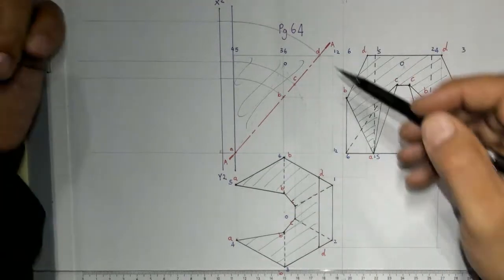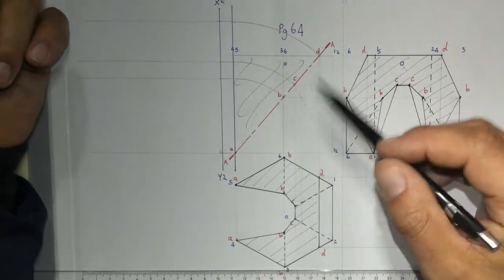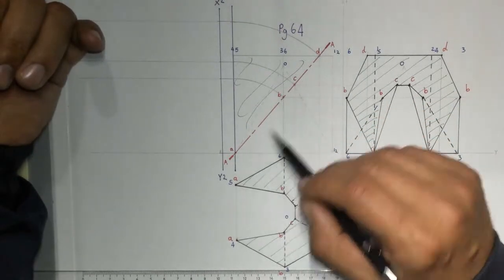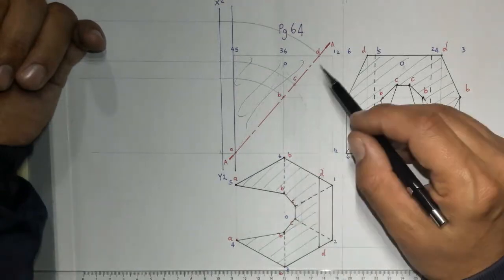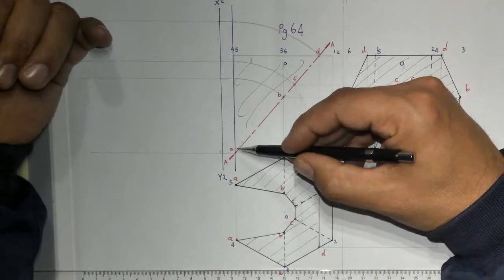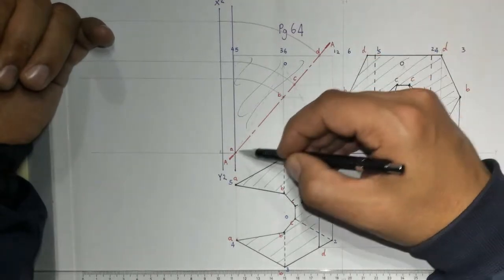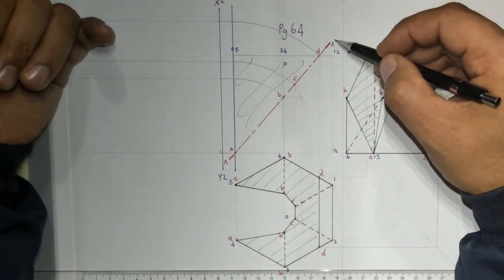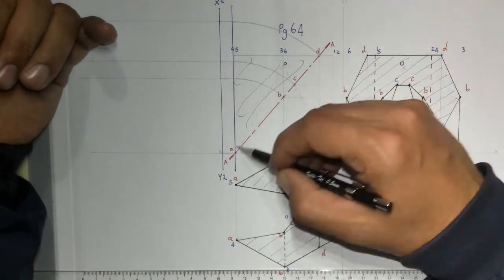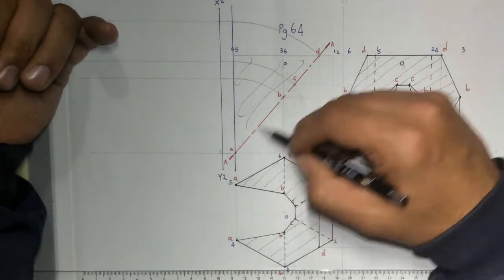Okay, so if we have to find the true shape, we need to then always have the true lengths between all these lines. Now the first one that we're going to look at is the front view, the actual section AA line that they gave us. And that will give us the true lengths between A and B and A and C and A and D. Okay, so there's the true lengths.